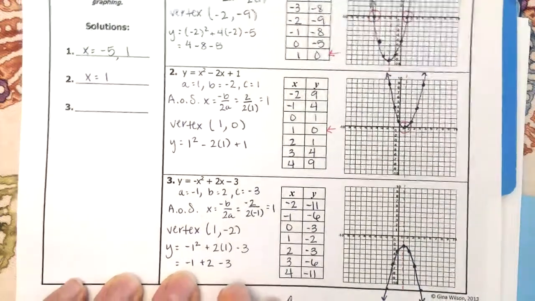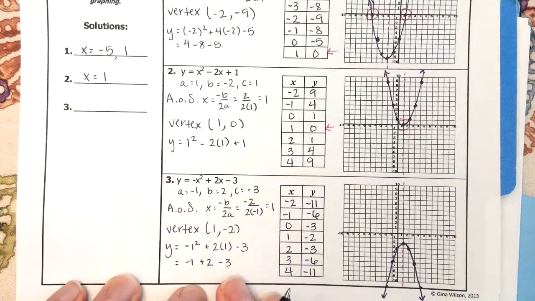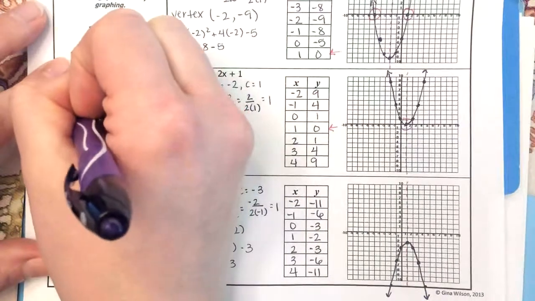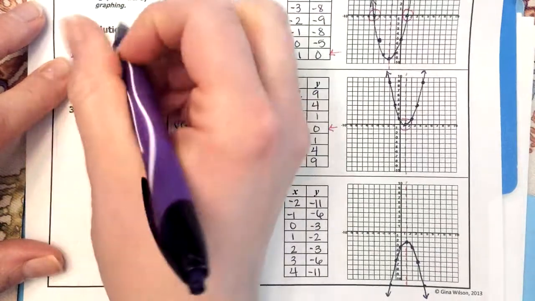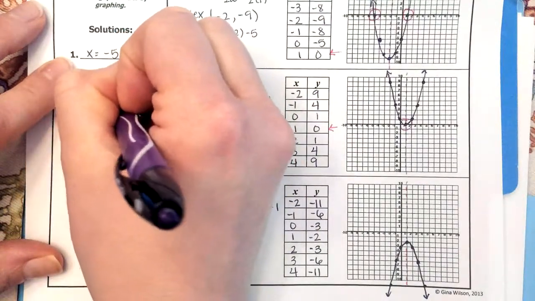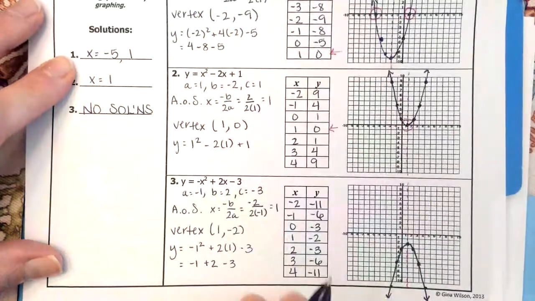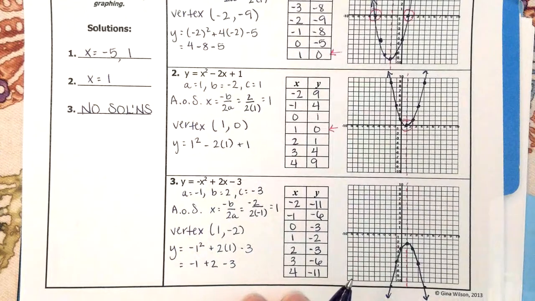All right, now what we should see here is this doesn't touch the x-axis. So what that means is this problem has no solutions. And if you were to attempt to use factoring or the quadratic formula, you would see the same thing.